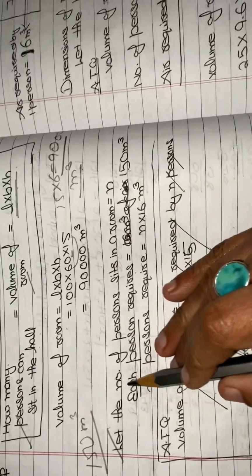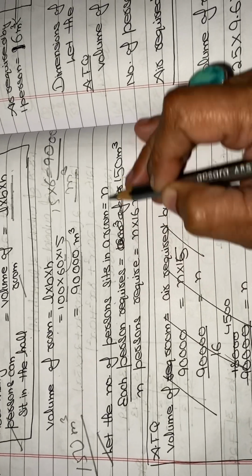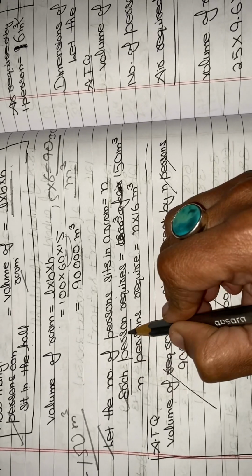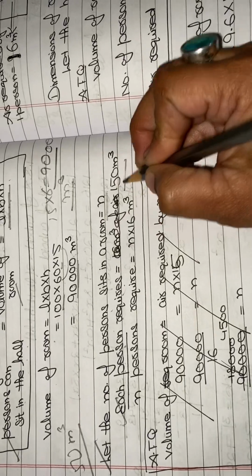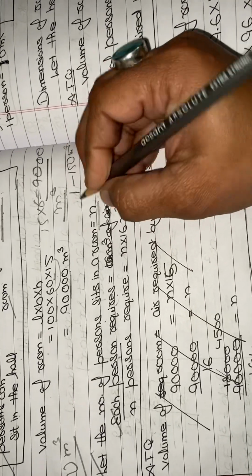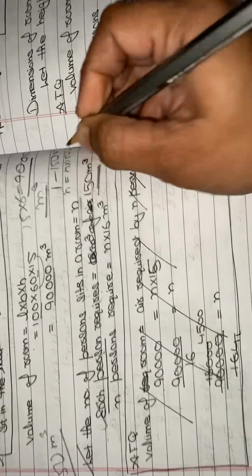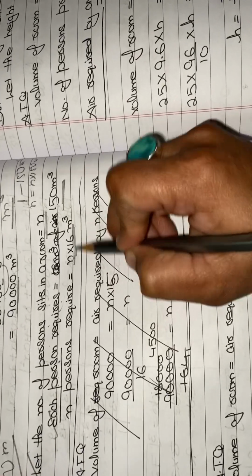So let number of persons sit in a room be n. And the air required by one person is 150 meter cube. If one person requires 150 meter cube air, then n persons require n into 150 meter cube.